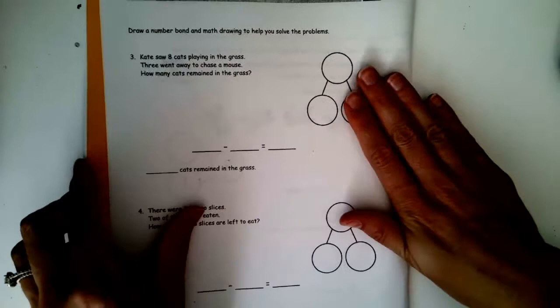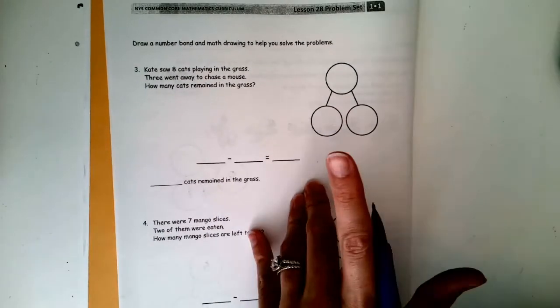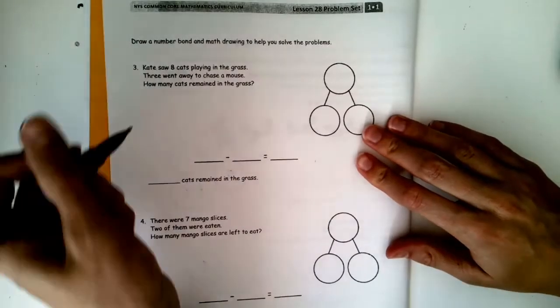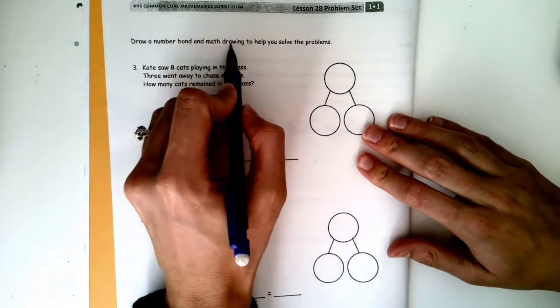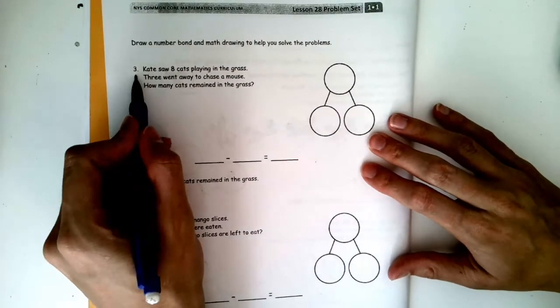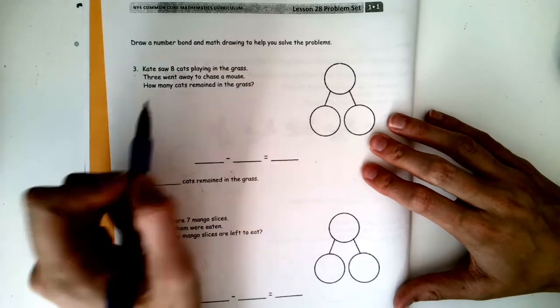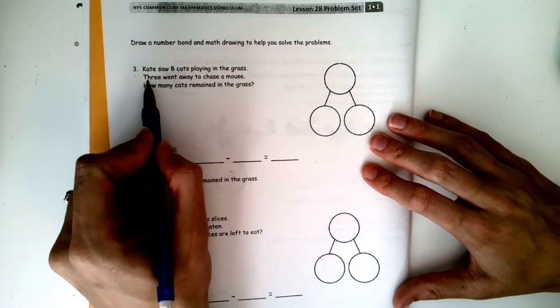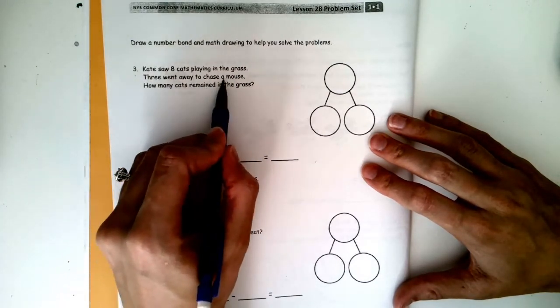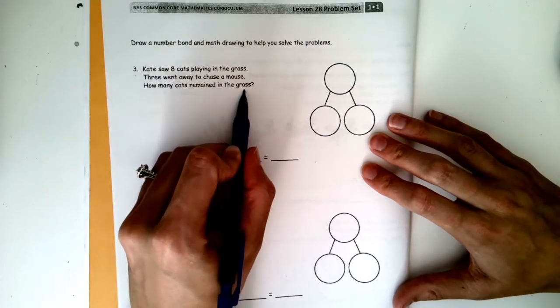Now, let's see if our story problem here is one that is takeaway or part unknown. It says draw a number bond and a math drawing to help you solve the problems. All right, number 3. Kate saw 8 cats playing in the grass. Ooh, okay. 3 went away to chase a mouse. How many cats remained in the grass?